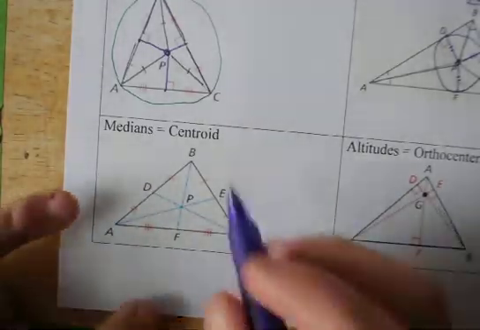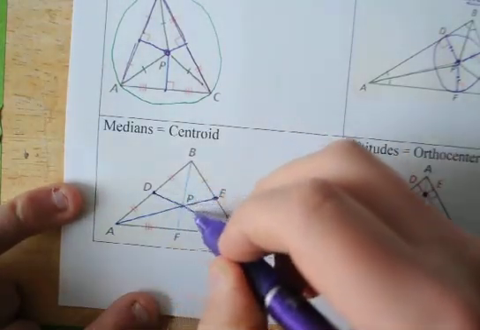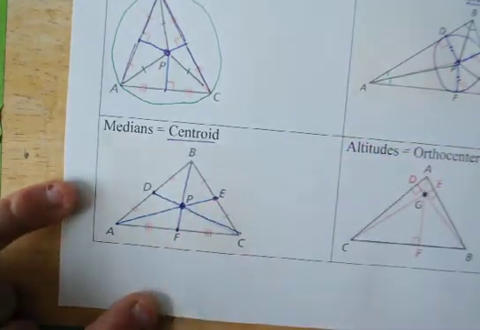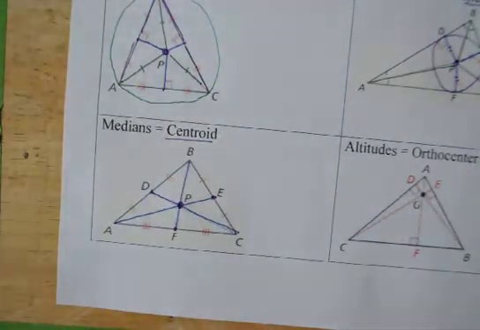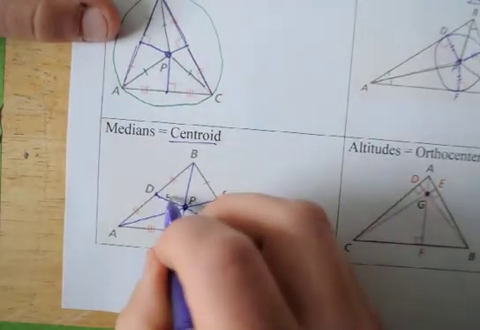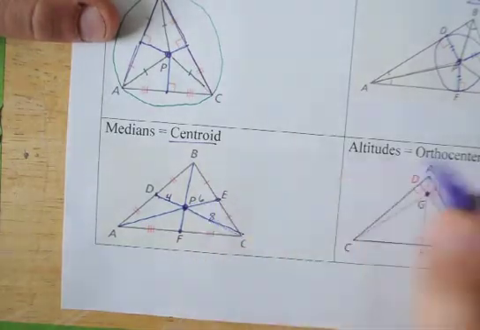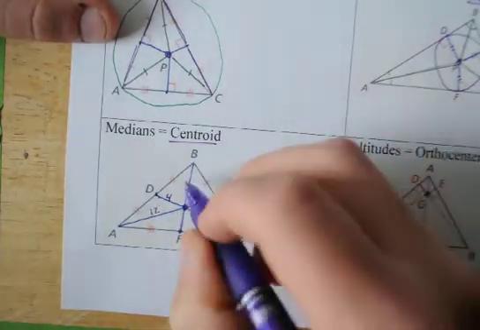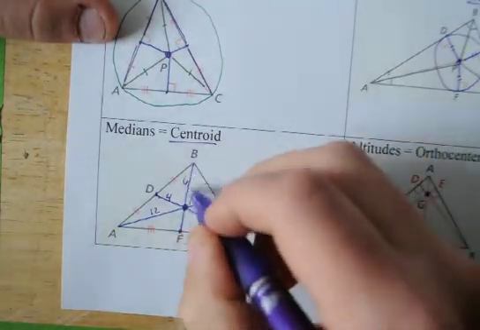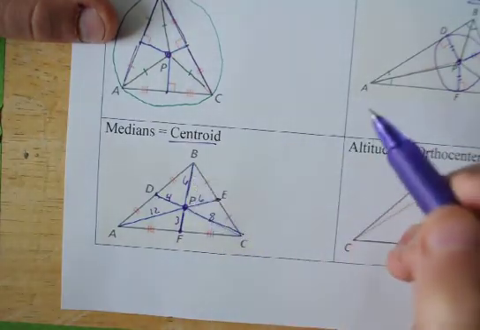A median goes from a midpoint to a vertex, midpoint to vertex, midpoint to vertex, makes a centroid, and the centroid splits up these pieces. First of all, it's a balancing point, and if this was 4, that makes this length 8. That's how that works. And if this was 6, that makes this length 12. And if this was 6, that would make this length 3. The smaller piece is half of the larger part.